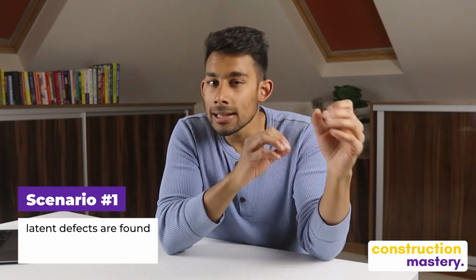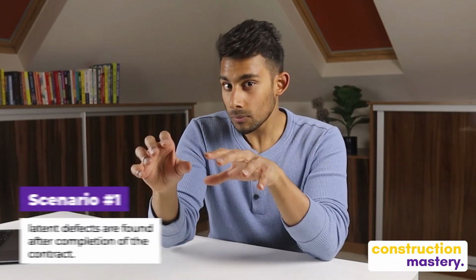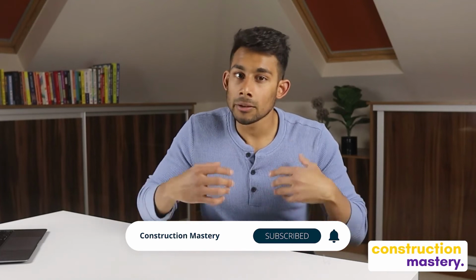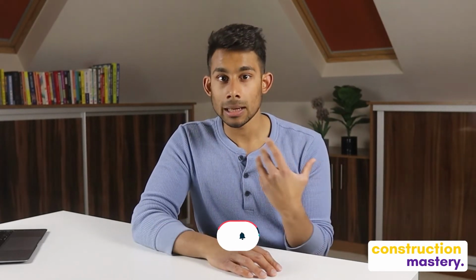Let us say that the latent defects are found after completion of the contract. This could give rise to action for damages, for breach of contract, or even negligence. And if you didn't know, negligence means failure to take proper care over something, meaning that the contractor did not take proper care over something. So if this does happen, it could turn into a dispute.